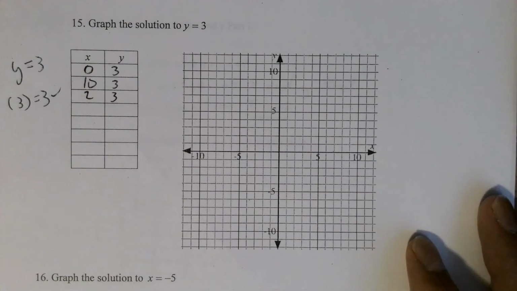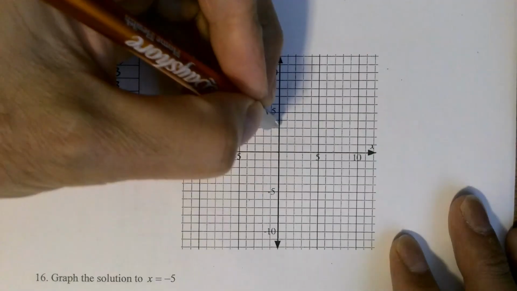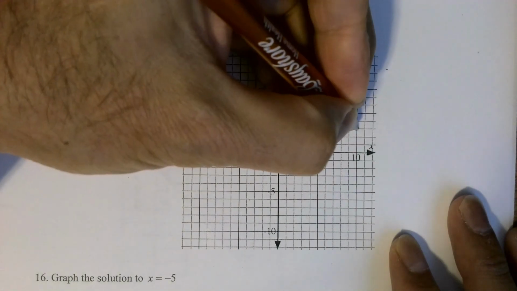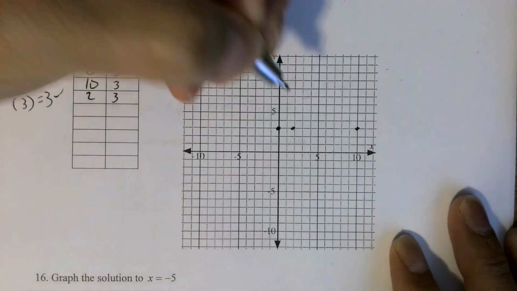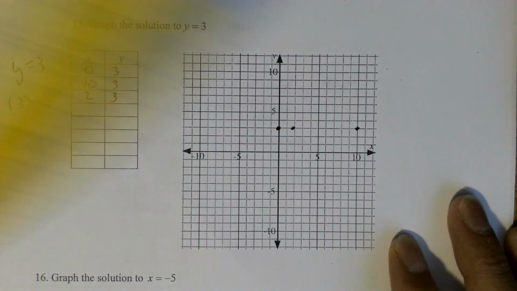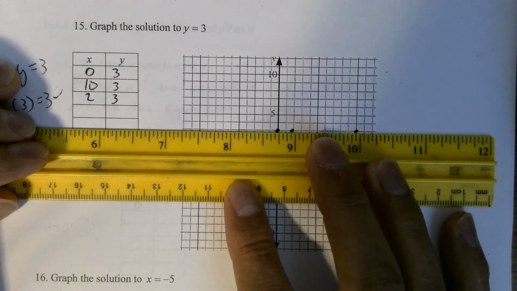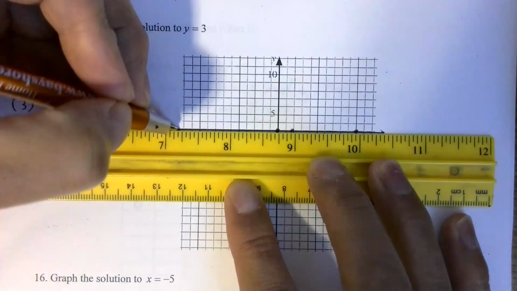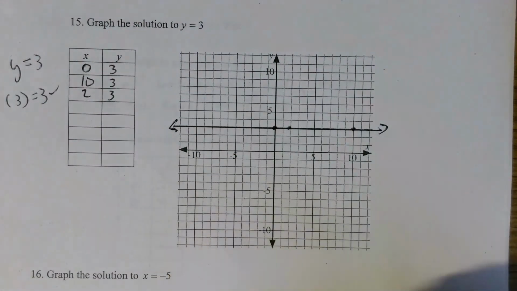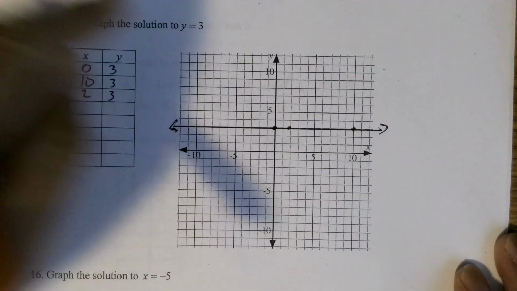Okay, so let's put those points on the graph and see what this is going to look like. We've got 0, 3, got 10, 3, and we've got 2, 3. Okay, which means we're going to have a horizontal line here. And actually, you can probably see that every point on this line, y equals 3. Which means that it's going to make that equation true. So every point on this line will be a solution to y equals 3.